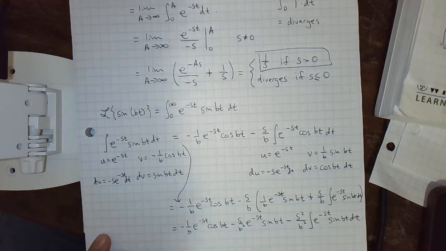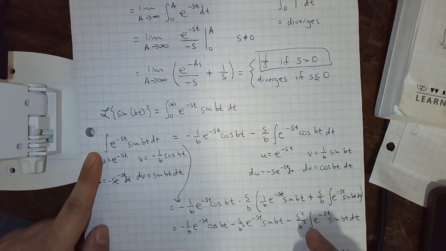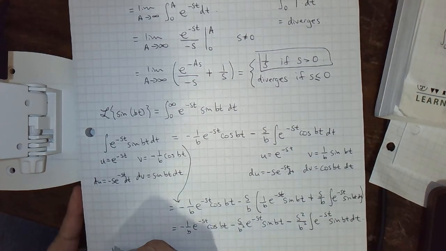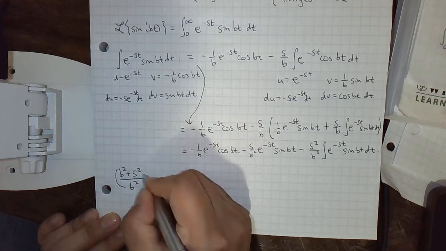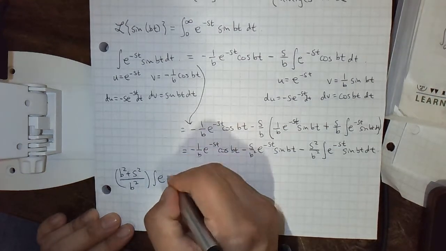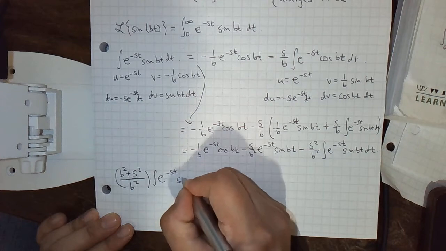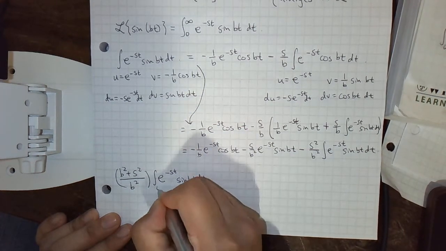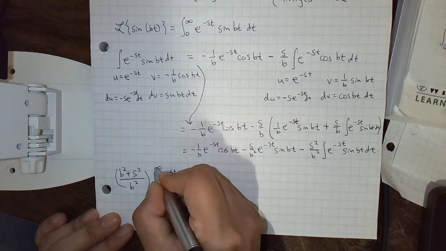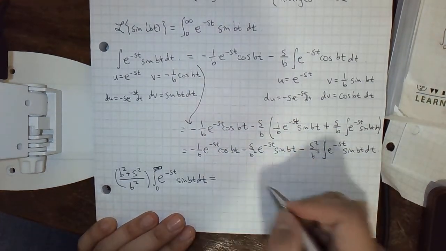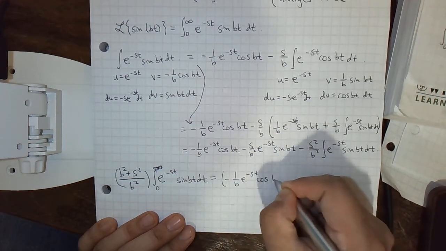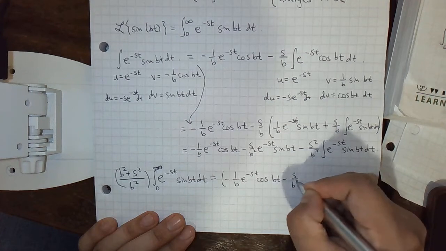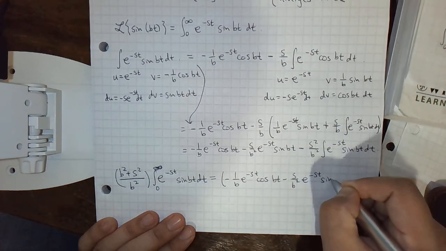So we'll collect that on the same side. We're going to have a 1 plus s squared over b squared. We'll actually find a common denominator. So 1 plus s squared over b squared is the same as, sorry, you can't see that, b squared plus s squared over b squared, times the integral we're looking for, e to the minus st sine of bt dt. And we'll go ahead and introduce the bounds now. So instead of writing plus a constant, we'll just evaluate these with bounds. So this is minus 1 over b e to the minus st cosine of bt minus s over b squared e to the minus st sine of bt.